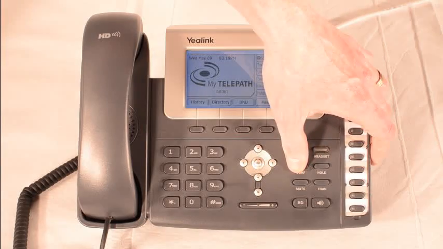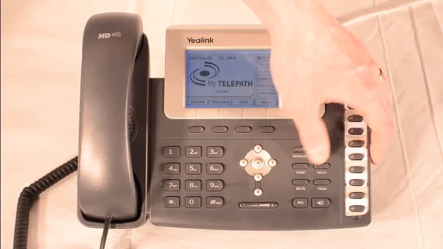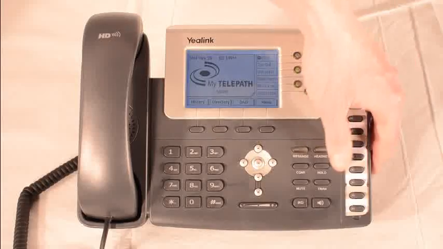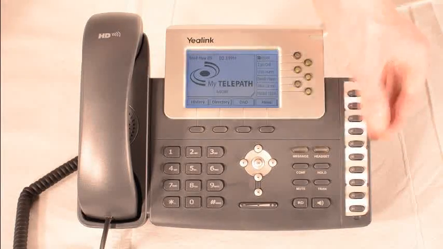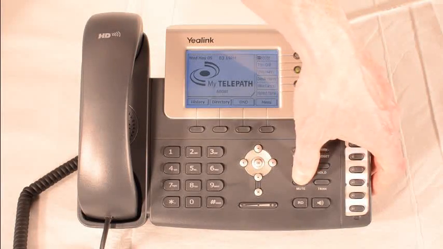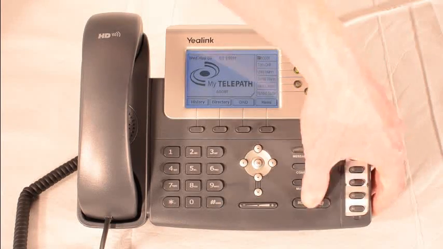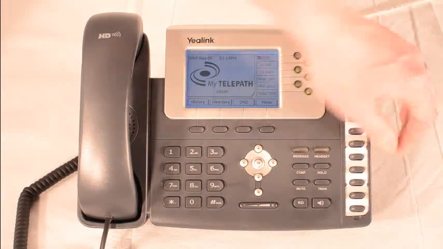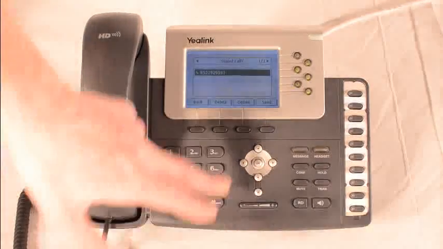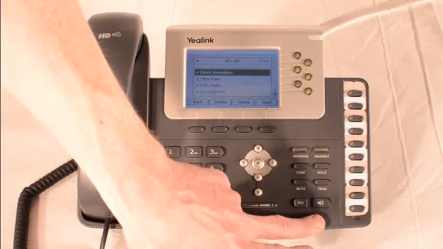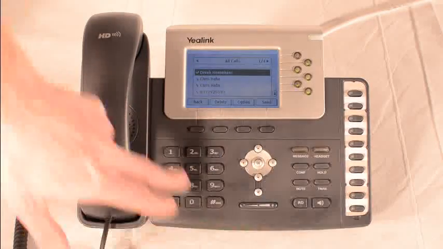The conference button will be used for call control, adding a conference call. The hold button will be used to put a call on hold. The mute button will mute your voice so the caller cannot hear what you're saying. The transfer button will transfer a call. RD stands for redial, and will redial previous calls you have made. And the final button is the speaker button, which will activate your speakerphone.